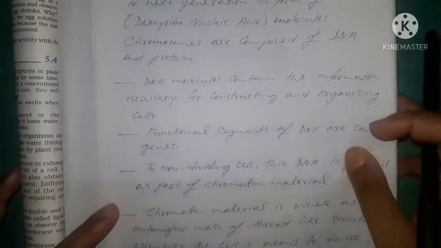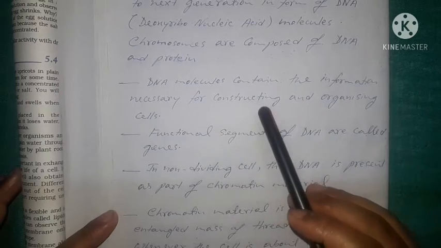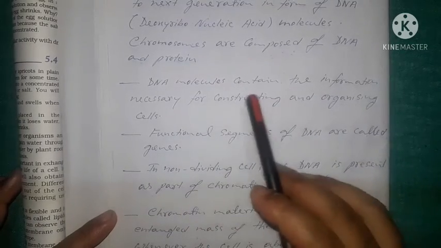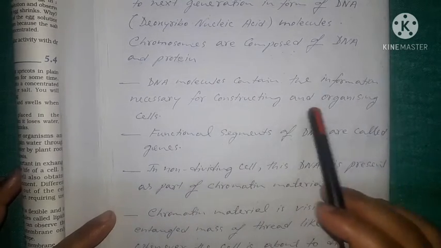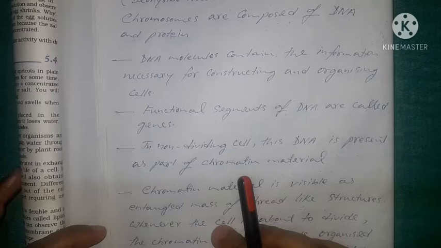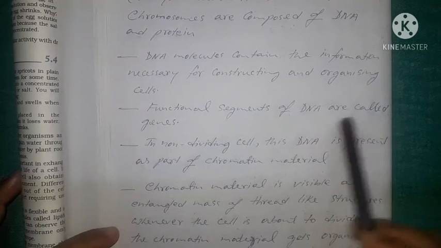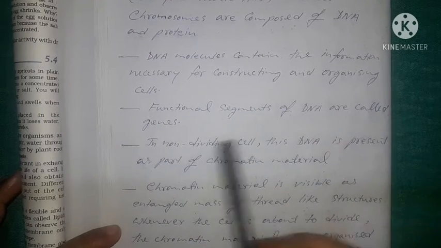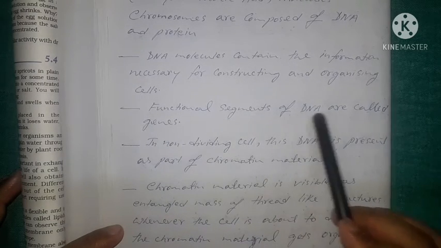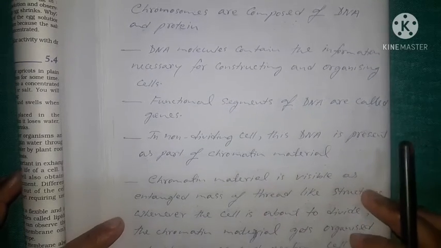DNA molecules contain the information necessary for constructing and organizing the cells. So this DNA contains the information from the parents to the next generation, and it will decide the characteristics or traits of the offspring. Functional segments of DNA are called genes. Since genes are not in our syllabus, you just remember that the functional segments of DNA are called genes.